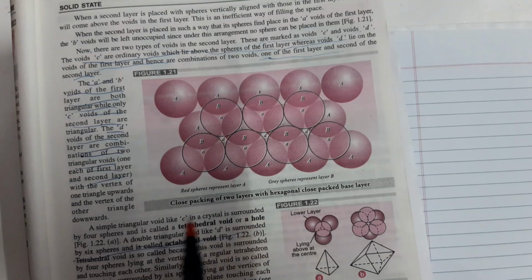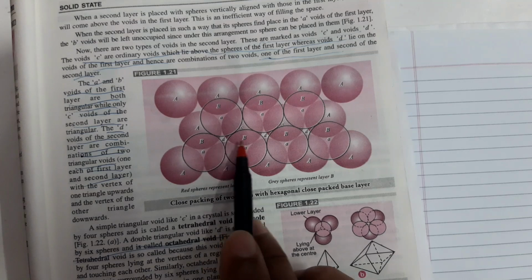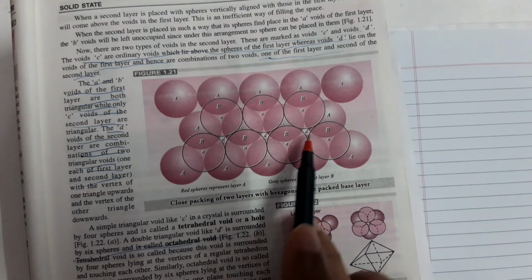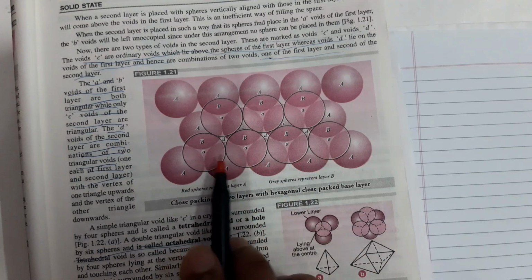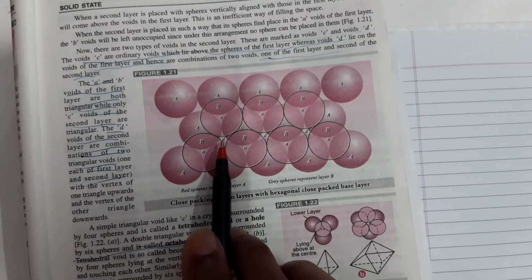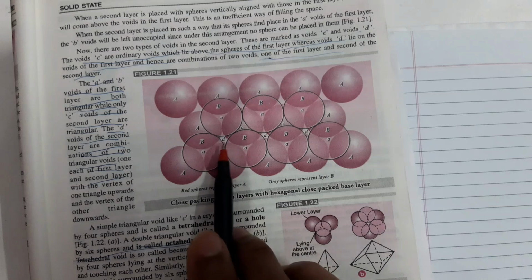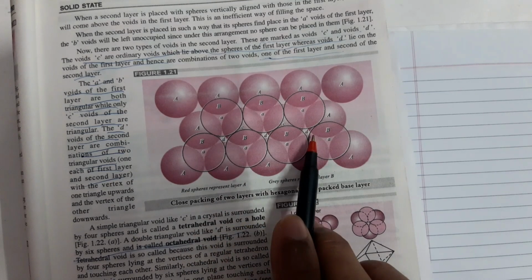Understand? But if you consider this case, here it is written as D, small d. When you put other spheres in another row, we are not covering such voids. The D voids we are not covering.